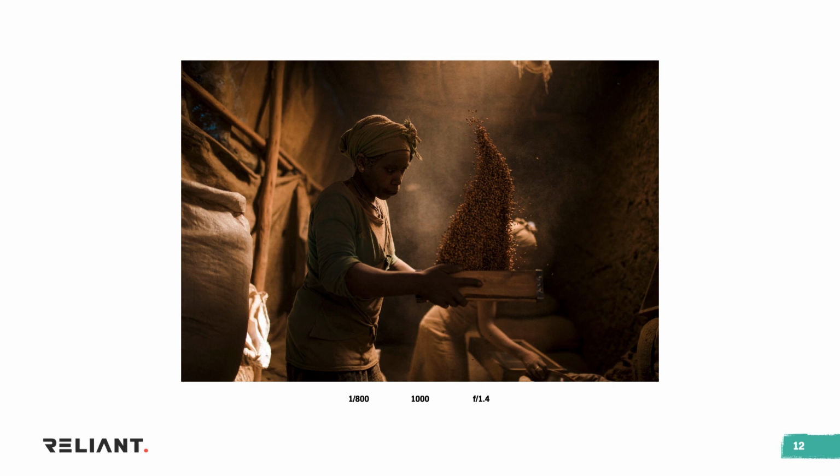This is important to keep in mind. In almost every circumstance, I personally make exposure decisions with my shutter speed and my aperture in mind first. So once I know what shutter speed and aperture I want, then I will change my ISO to get the right exposure.